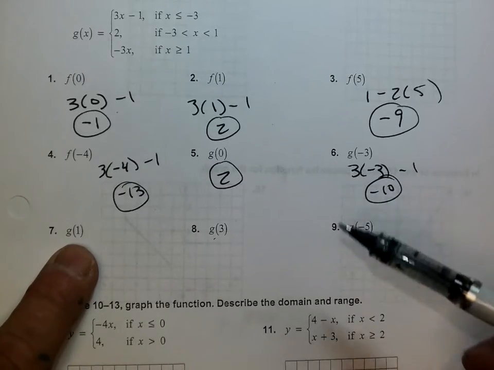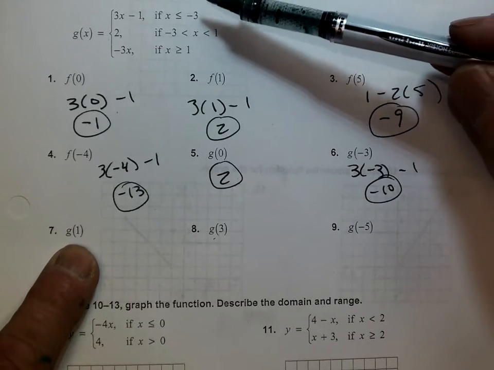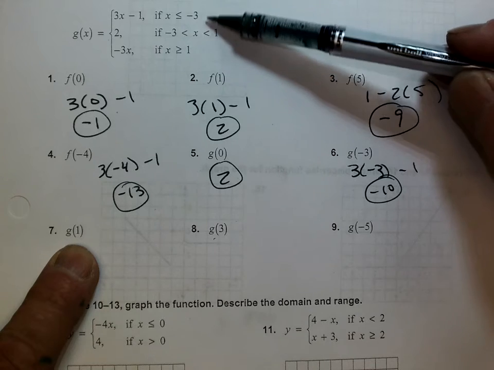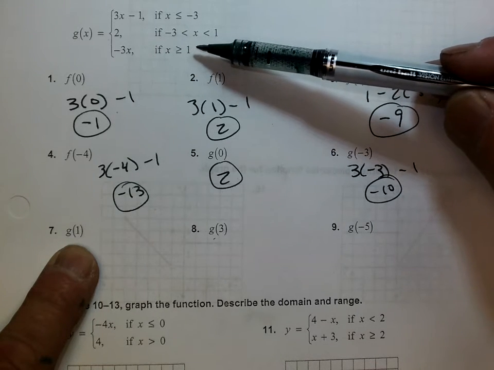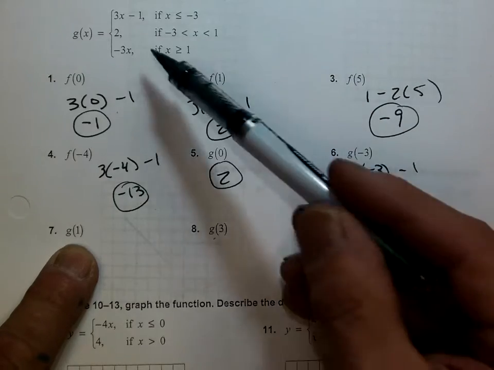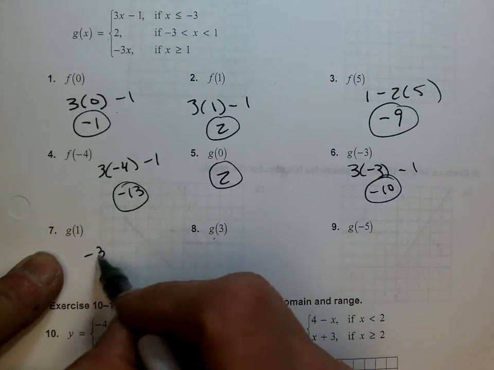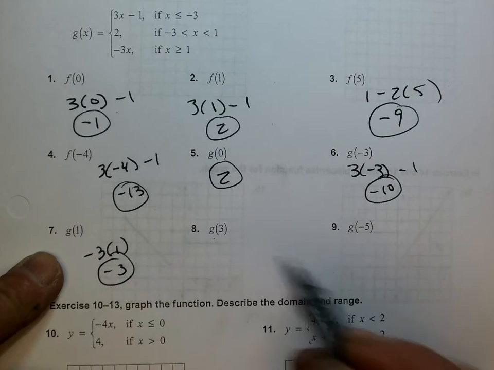G of 1. Is G of 1 going to go into the first, second, or third equation? Third. Nice job, Luke. Totally agree. Because on the third equation, it equals 1, right? So third, I go negative 3 times 1 is just negative 3. Nice job, Luke.